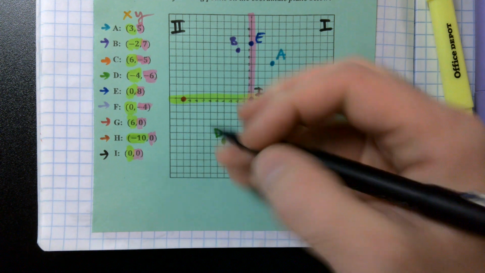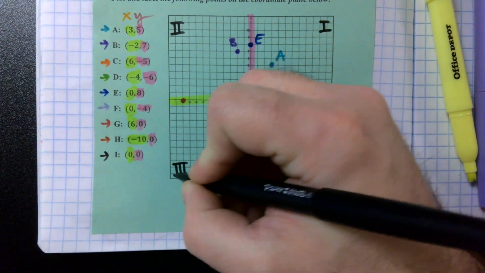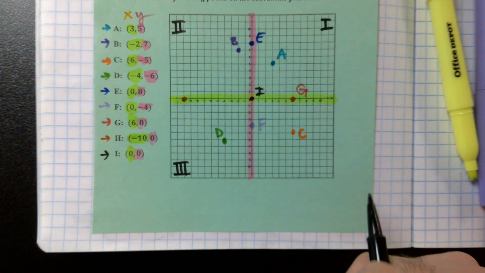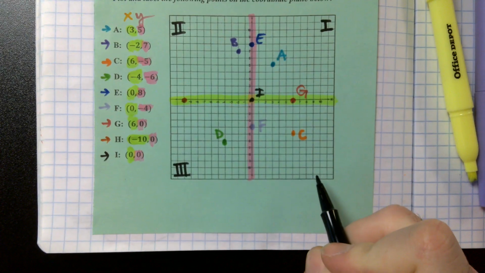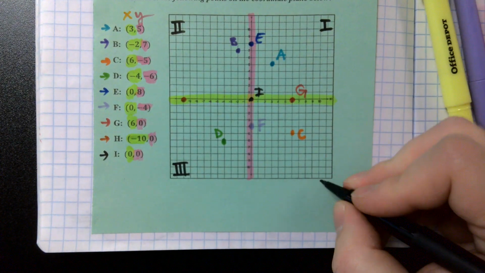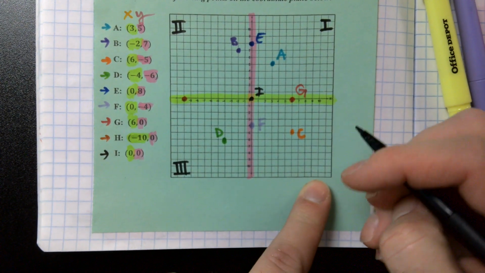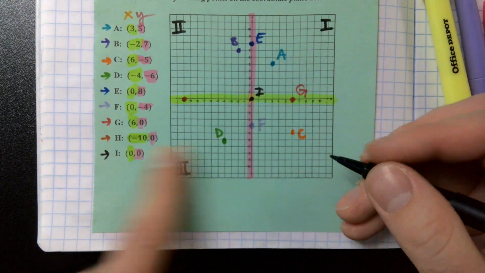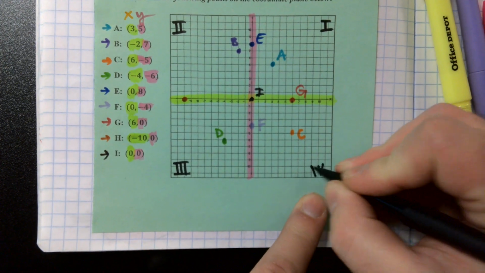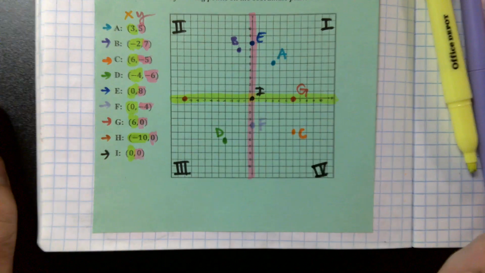Quadrant 3 is down here. You guys are writing this in your corners, right? This is part of the assignment later? Okay. So then what's this bottom right one over here? Quadrant 4. Anyone know how to write 4 in Roman numerals? 3 I's is 3. IV is 4.